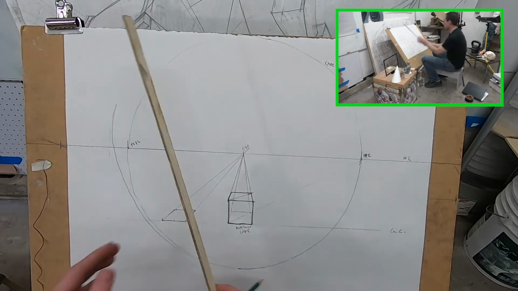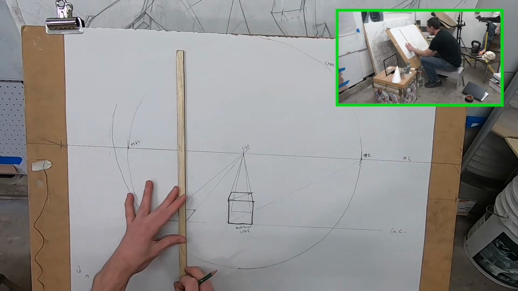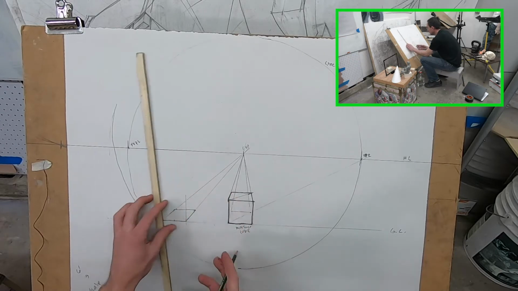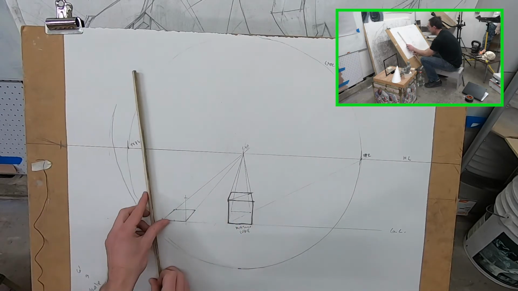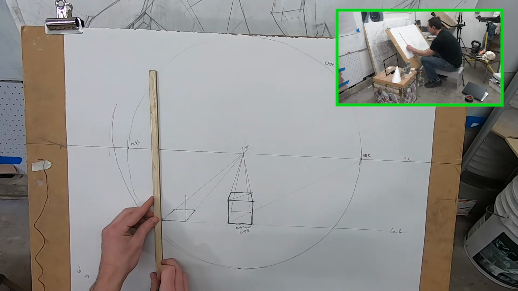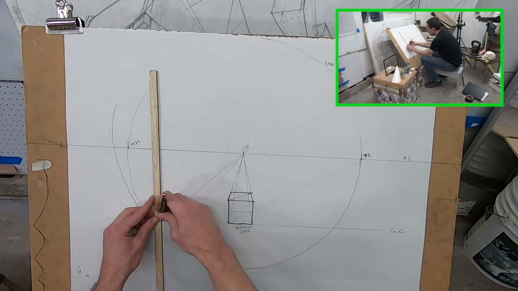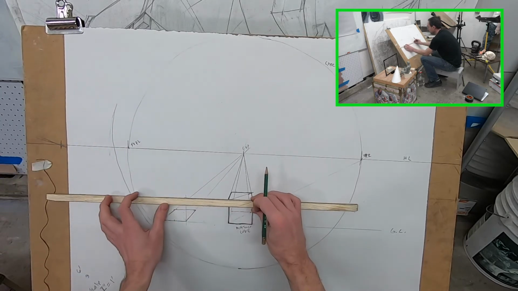There's our base square. Vertical is vertical.